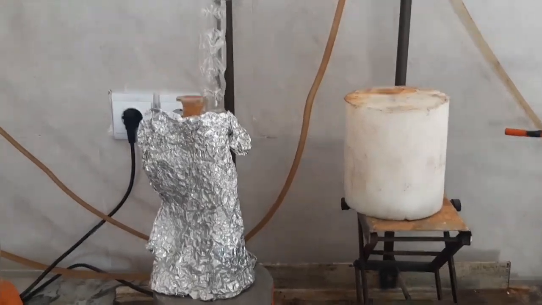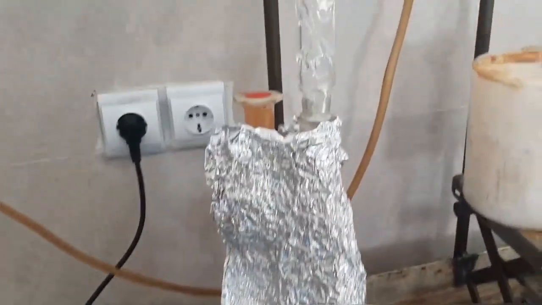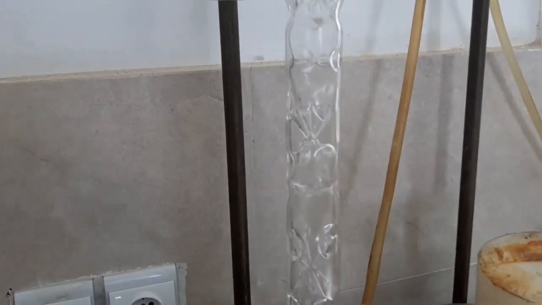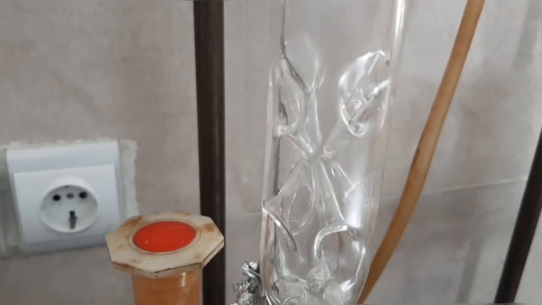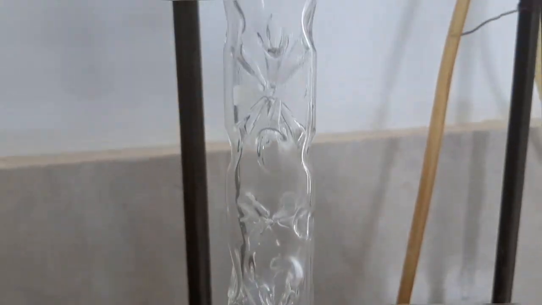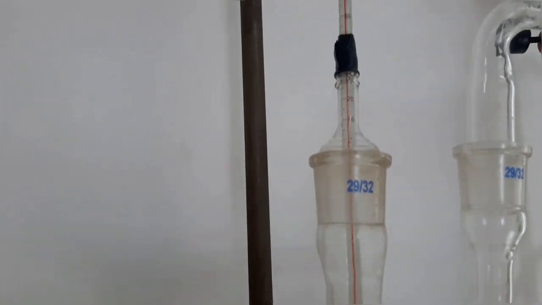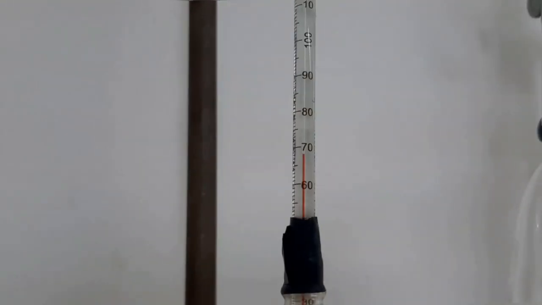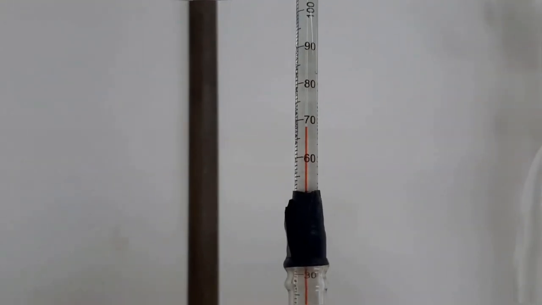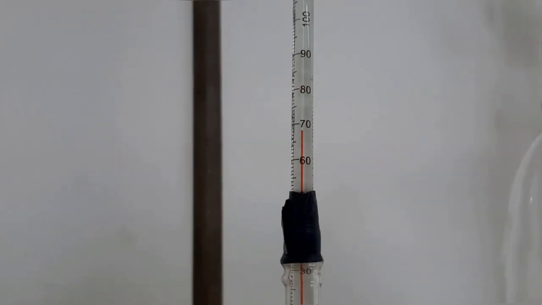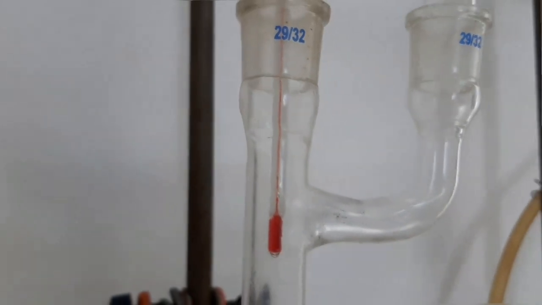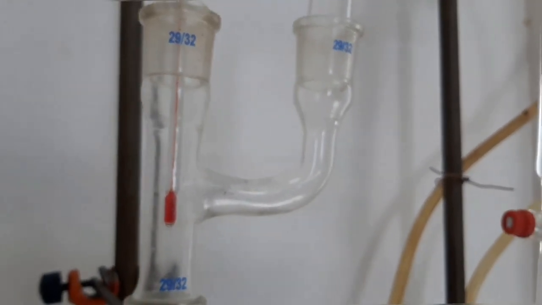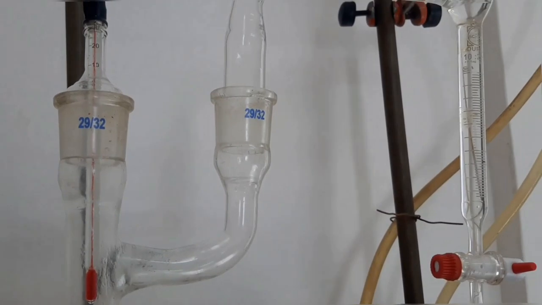So it's been a while now and the mixture has started to boil. You can see the droplets of condensate in the column. Each of these sets of spikes are a separation stage that helps us get a better product. The temperature is around 67 to 68 degrees Celsius, which is the temperature of the ternary azeotrope of ethyl acetate, ethanol, and water.